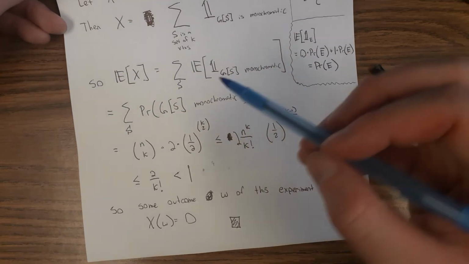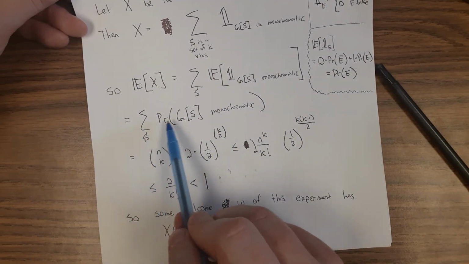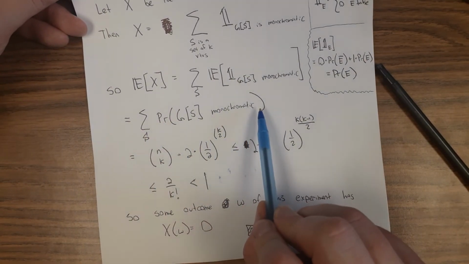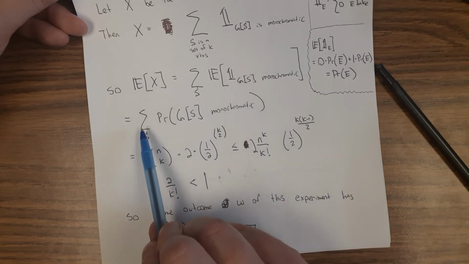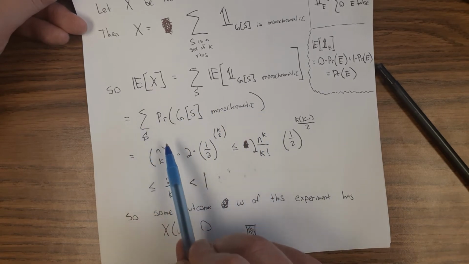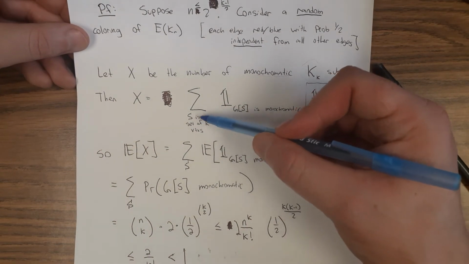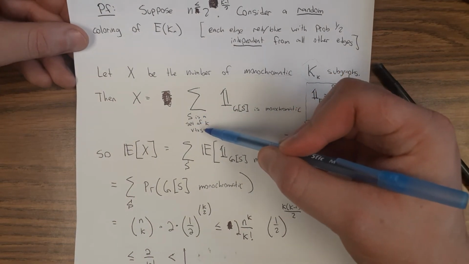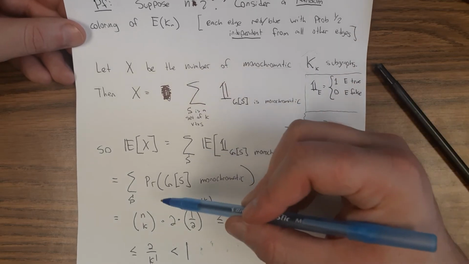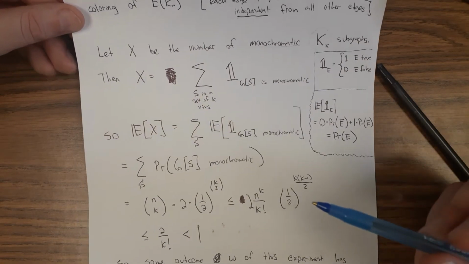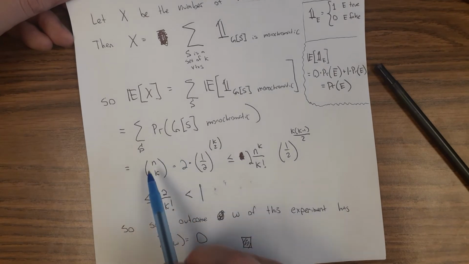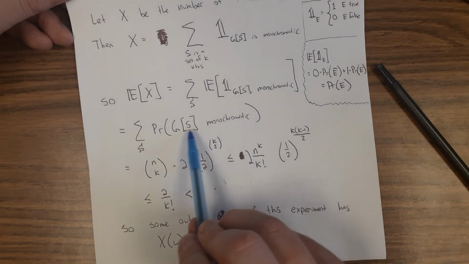Now first of all, I'm going to evaluate this sum. The number of terms in this sum is just n choose k, because there's a term for every set of k vertices. So there are that many terms, and then what is each term?